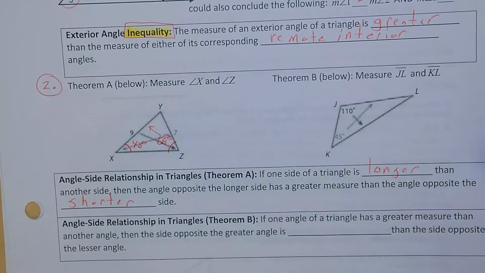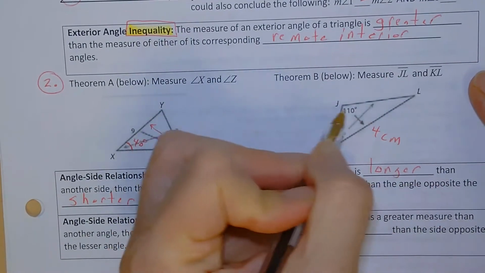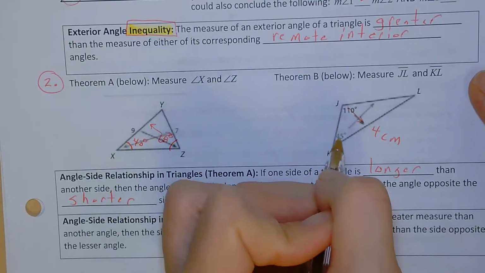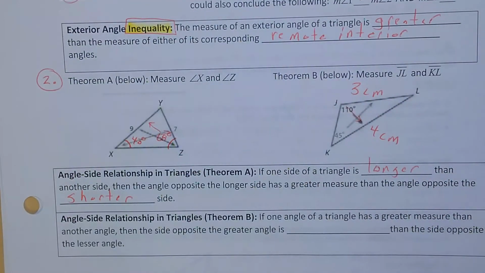So I'm going to tell you that one of these measures is 4 centimeters. That's going to be this one, across from the 110. And then across from the 45 is going to be 3 centimeters. So this is the opposite of the theorem that we just did.